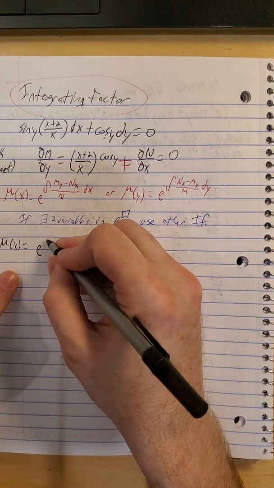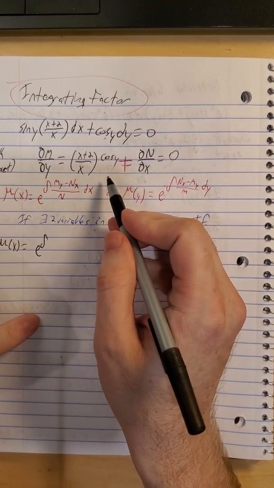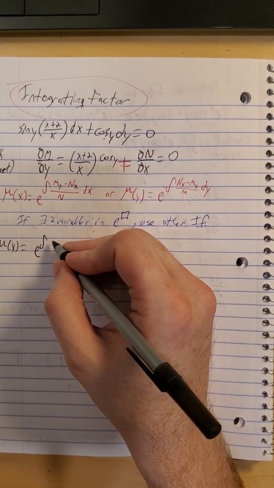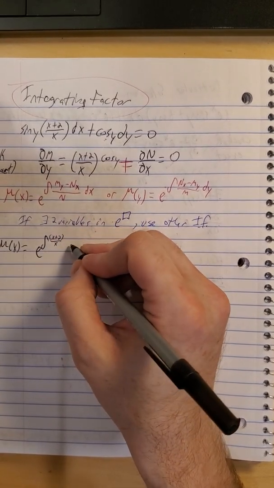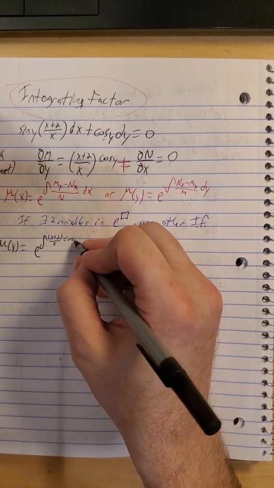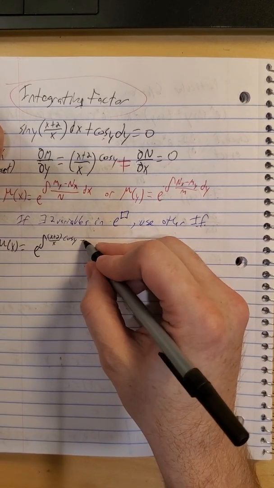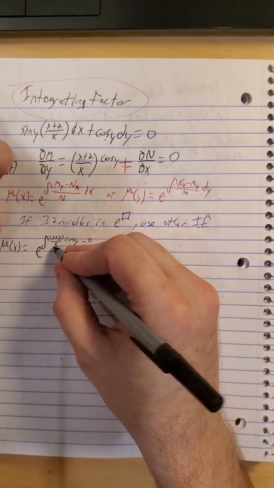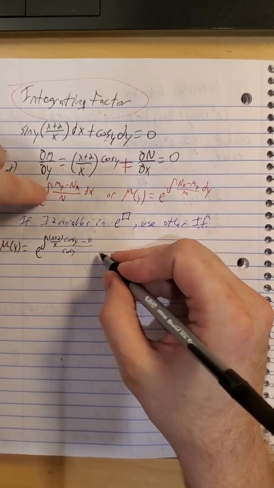So mu of x is e to the integral of, so partial of m with respect to y, that was our (x plus 2 over x) times cosine y, then minus partial of n with respect to x, that was 0, over our original n, so over cosine y.